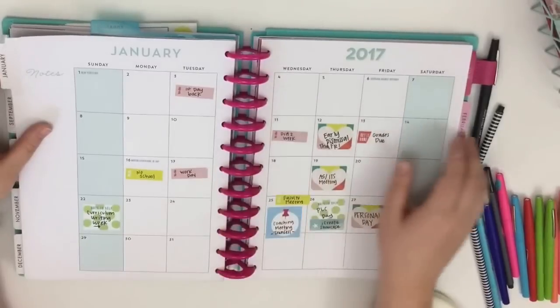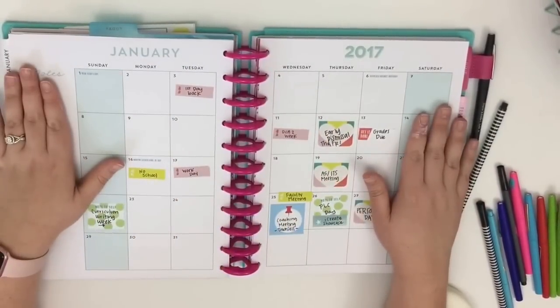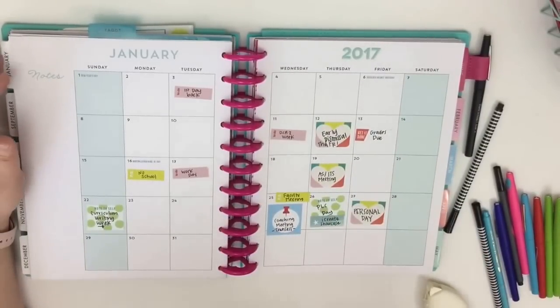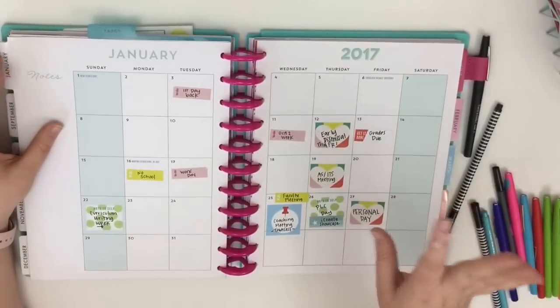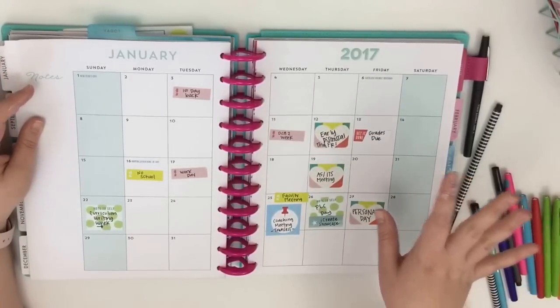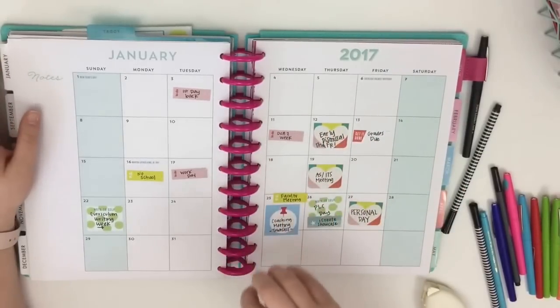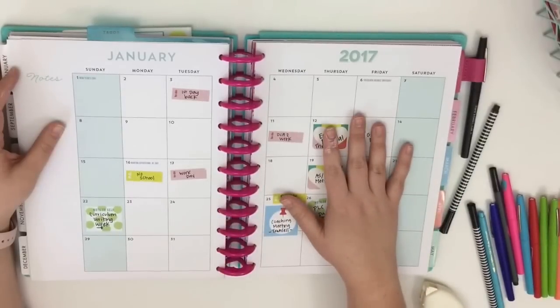So I'm going to flip here, and I'm actually going to start with the monthly spread. As you can see, I plan everything in sticky notes because I'm a commitment phobe, and I hate writing things down and then it changing and having to cross it out, and things change all the time with my job. So I like to put everything in sticky notes, and then when it's time to plan that month, I will today go ahead and write some of these things down.